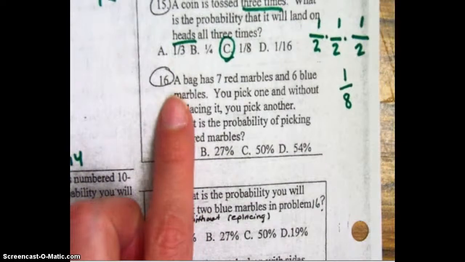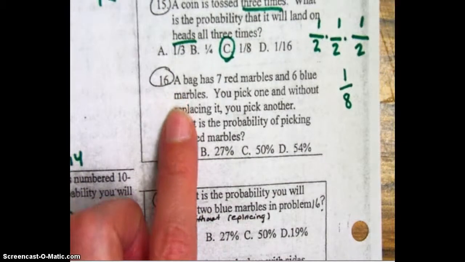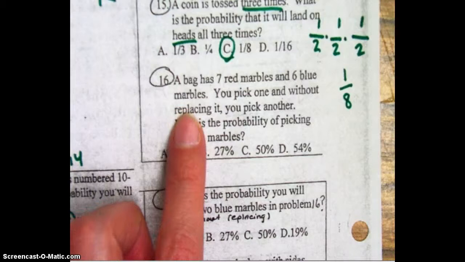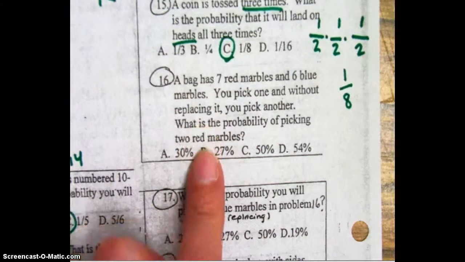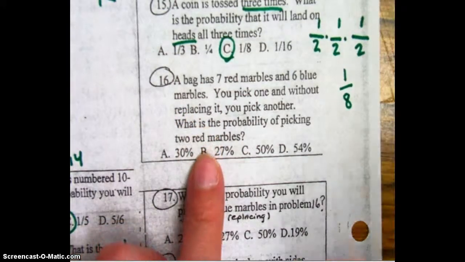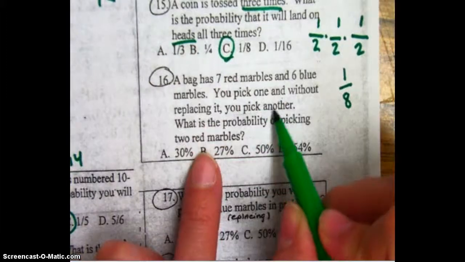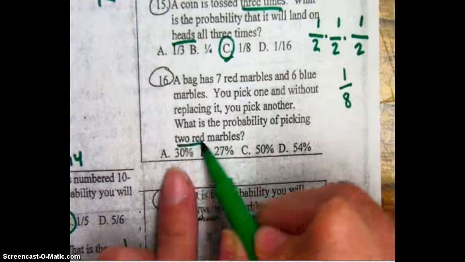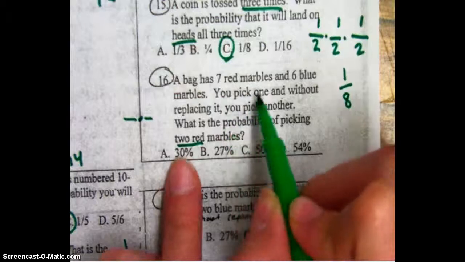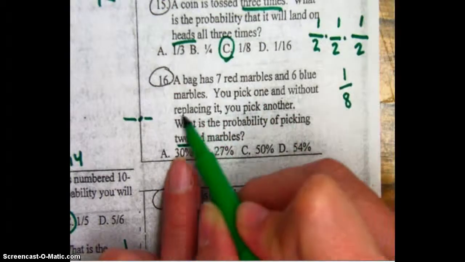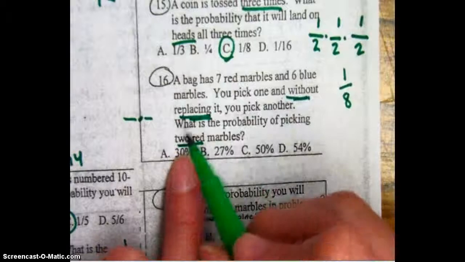Number 16, a bag has 7 red marbles and 6 blue marbles. You pick one, and without replacing it, you pick another. What is the probability of picking 2 red marbles? So you're gonna pick twice. So you're gonna have 2 fractions, but you're going to pick the first one, and then you're not going to replace it, and that's without replacing. What's the probability of picking a red, and then without replacing, it's another red?